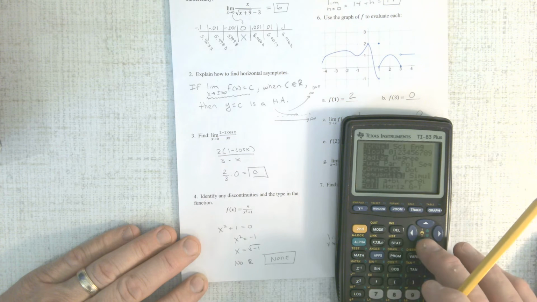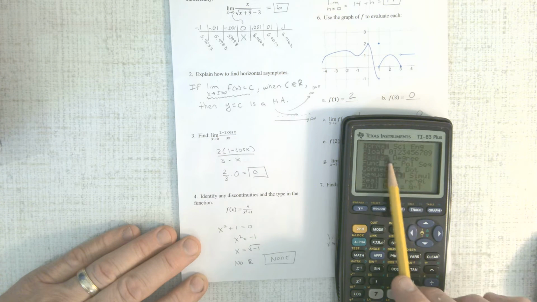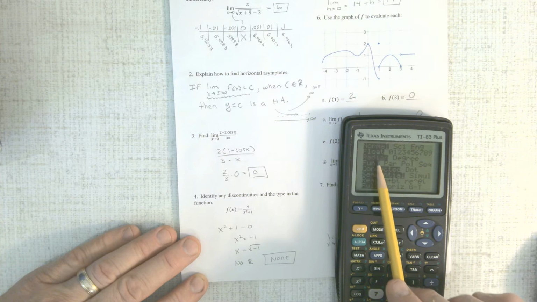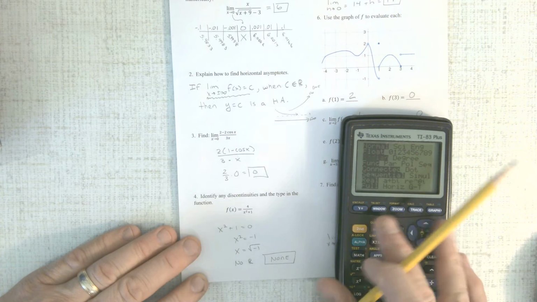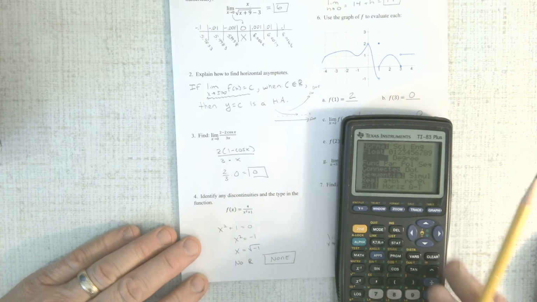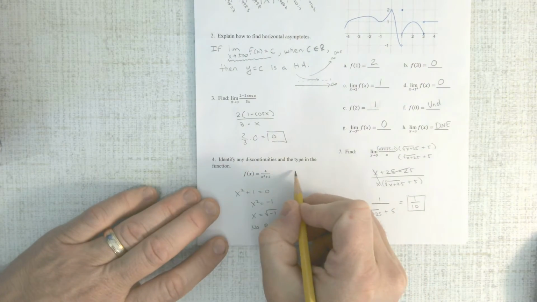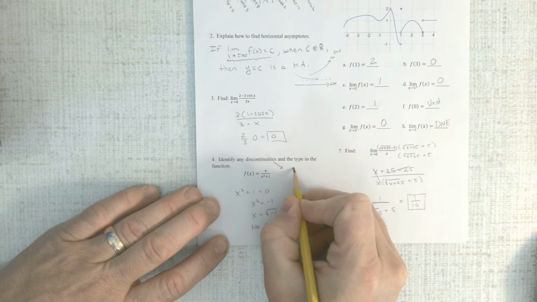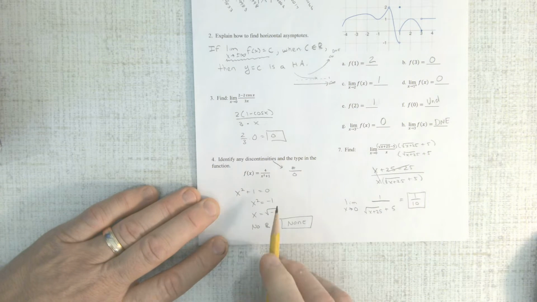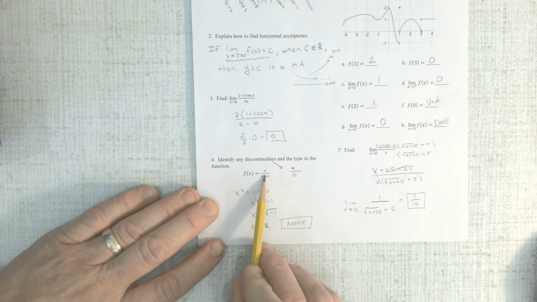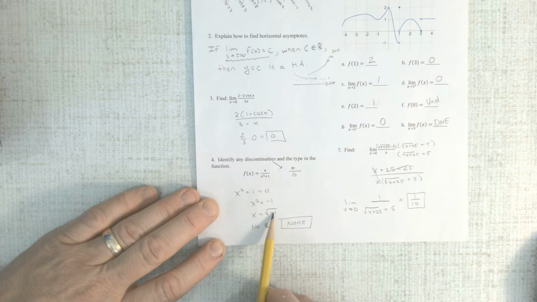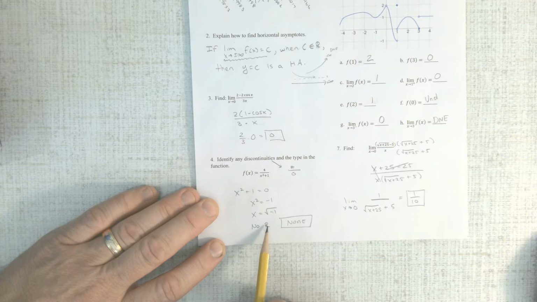Again, make sure in mode you're in radians or degrees. Most of our work will probably be done in radians in this class, but you gotta make sure you go back and forth or you won't get the graph you're looking at. Discontinuities. The only one we're talking about, the only one we have so far, is when the denominator is 0. So what numbers make this denominator 0? Well, that does, but we're dealing with the world of real numbers. There are no real numbers.